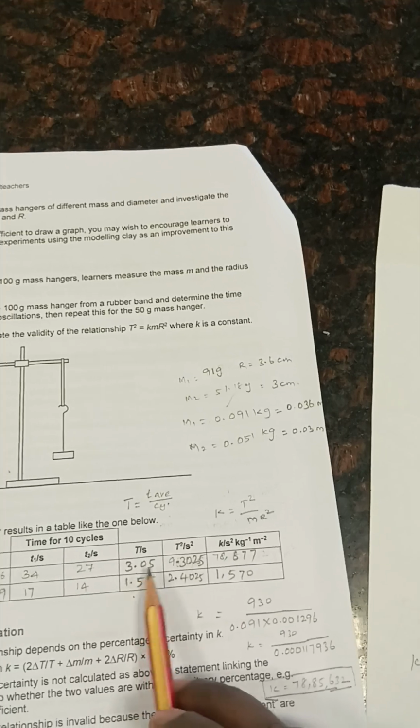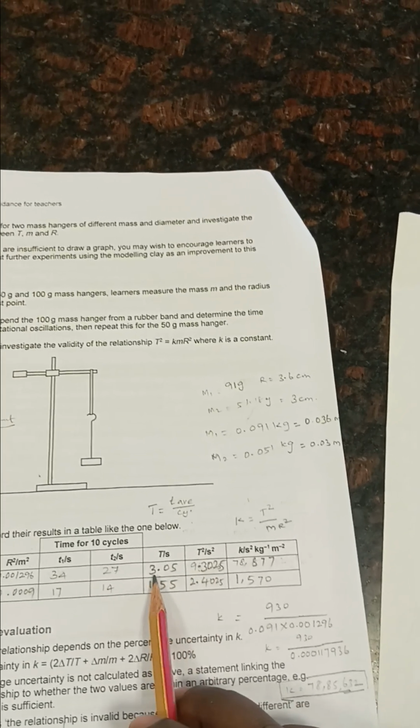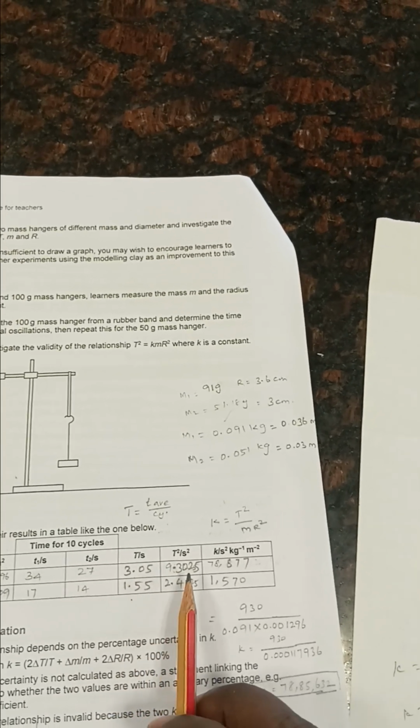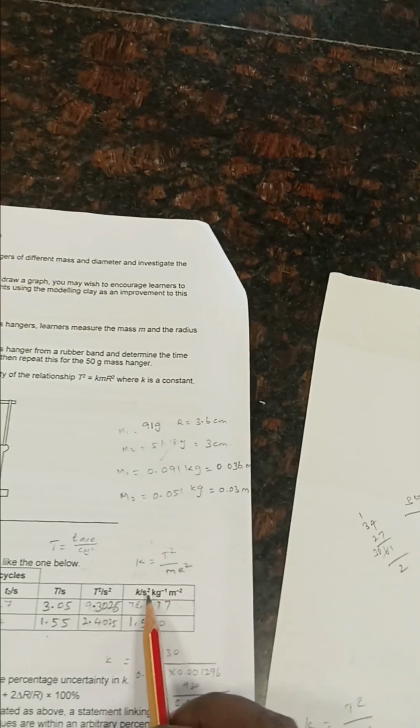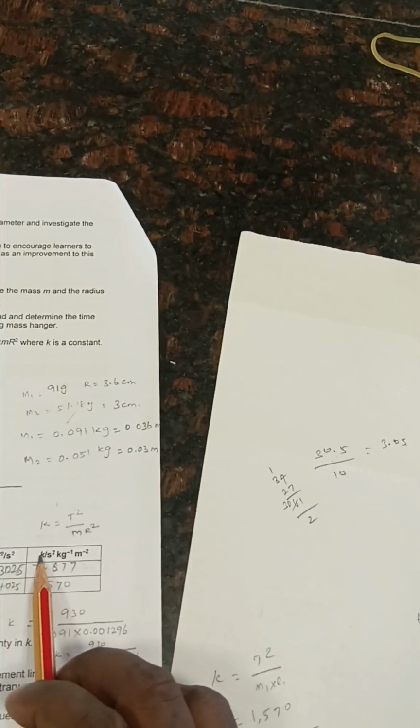That is why I write 3.05 here. T square means 3.05 into 3.05. We get 9.3025.